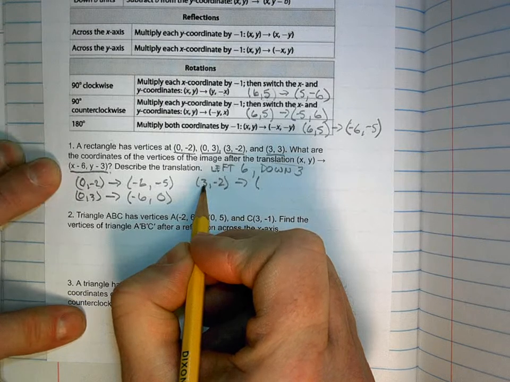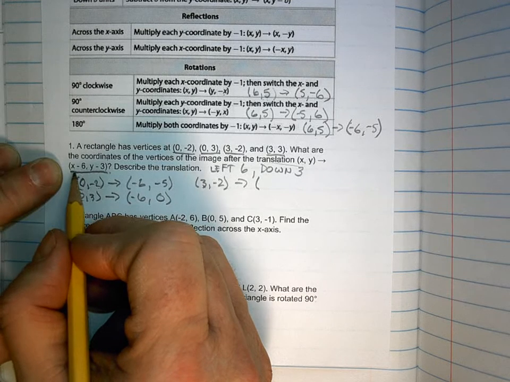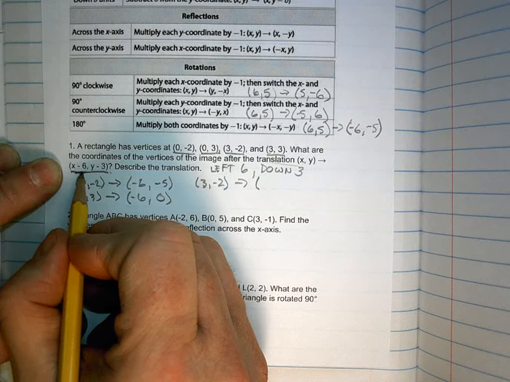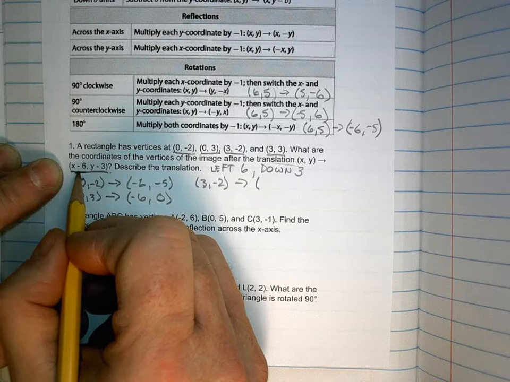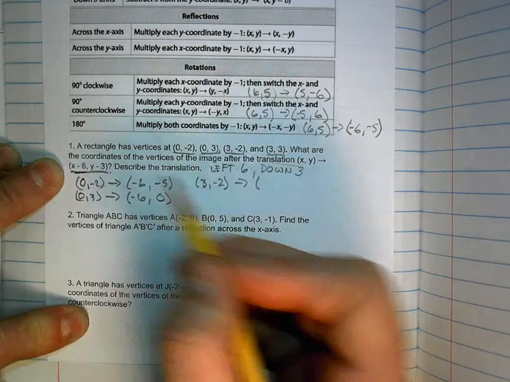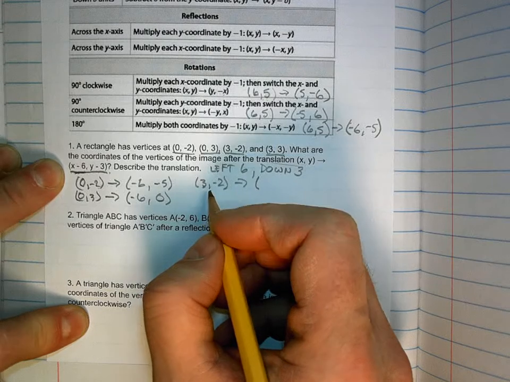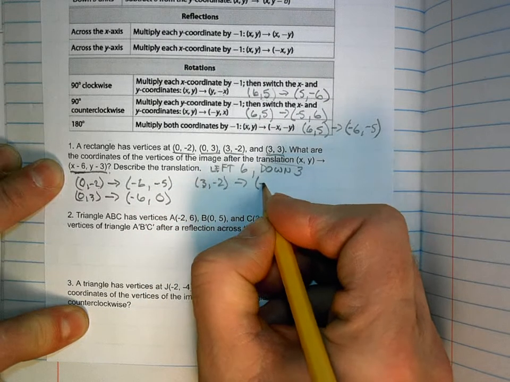What does it say at the beginning there? Right there under the second. What are we doing to the x? Subtracting how much? 6. So what's 3 minus 6? Negative 3.